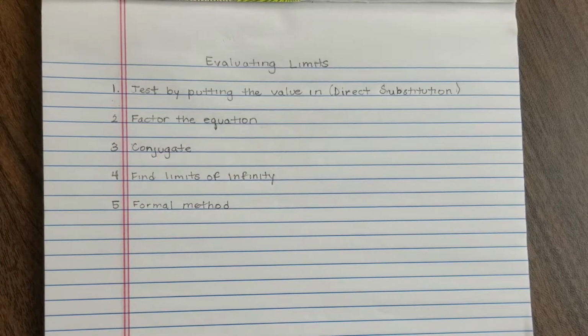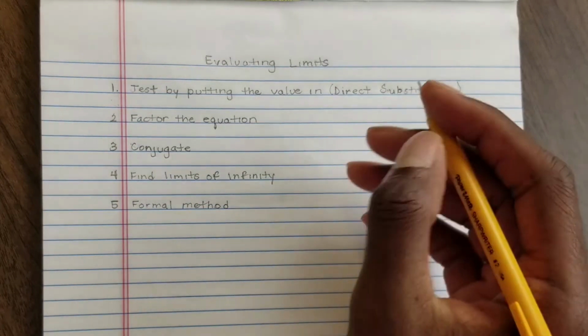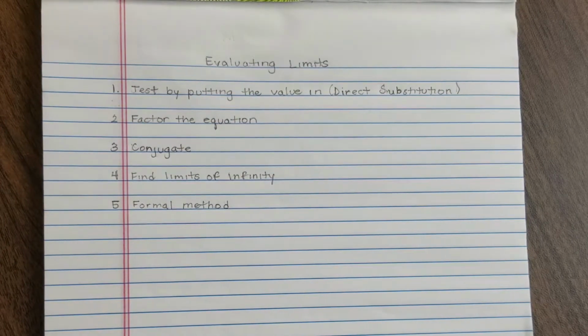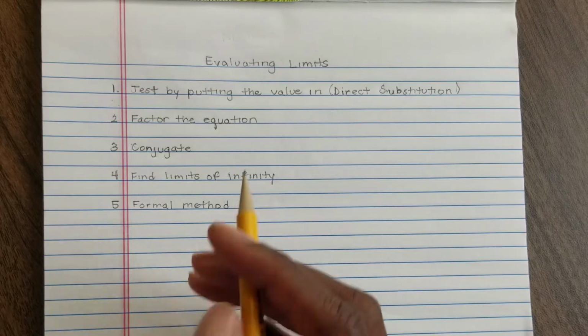So there are some steps that you want to look at when you want to evaluate limits. The first thing you can do is test a limit by putting in the value. This is also known as direct substitution. You can also factor the equation, see what cancels out, then go back and do a direct substitution of whatever value you want to look at for that limit. You can multiply if you have multiple polynomials in a fraction. You can do factoring again, or you can multiply by the conjugate.